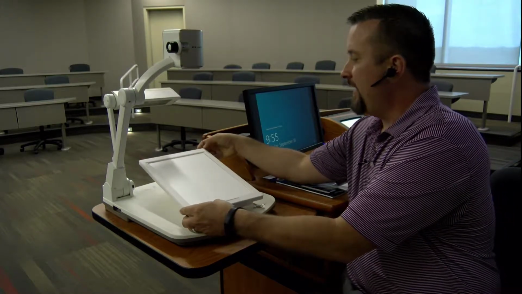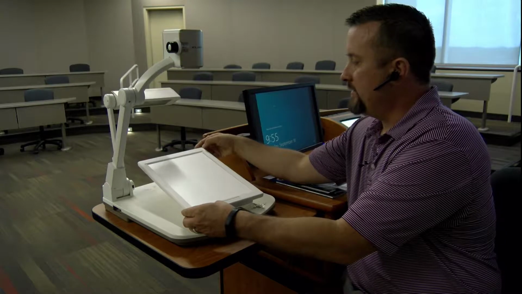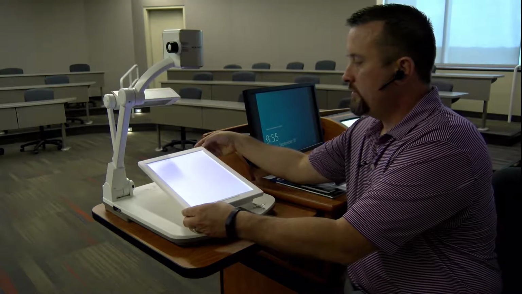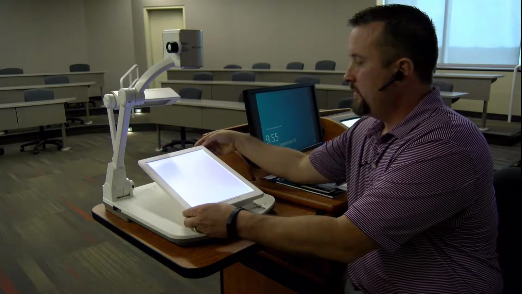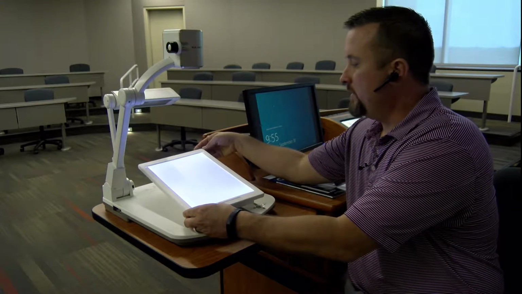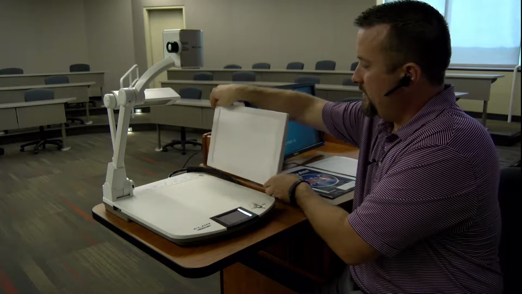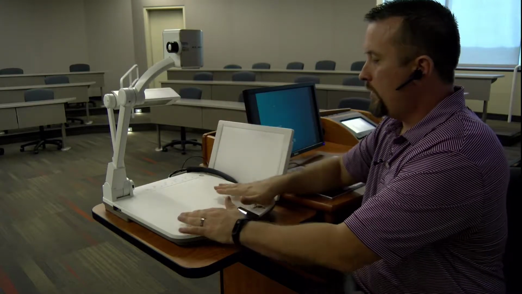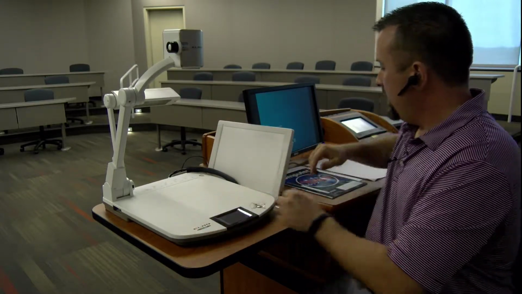On the back side of the light board, back here where my right hand is touching, there is a switch that turns on and off the lighting. You can turn that on and off. If you do not plan to use a transparency, I would just suggest setting that to the side. From that point, you have a great work surface.